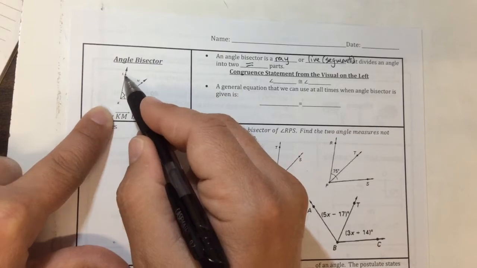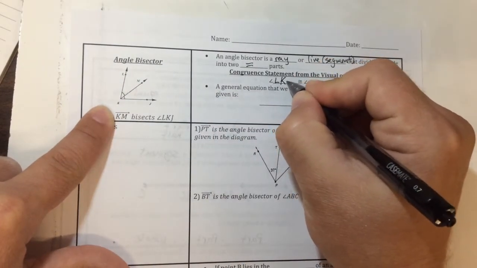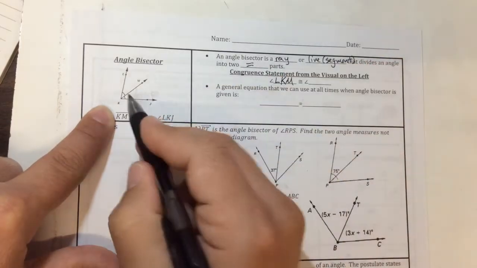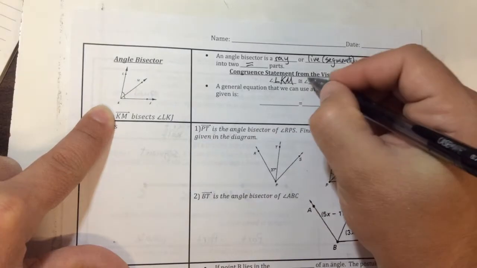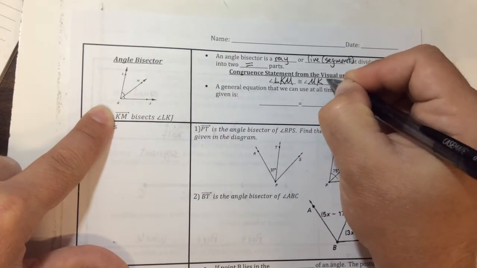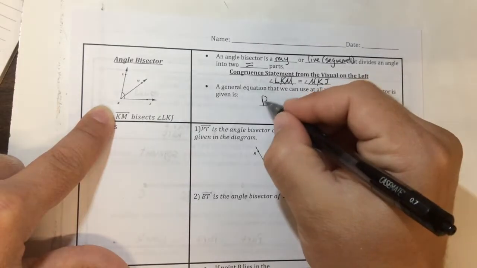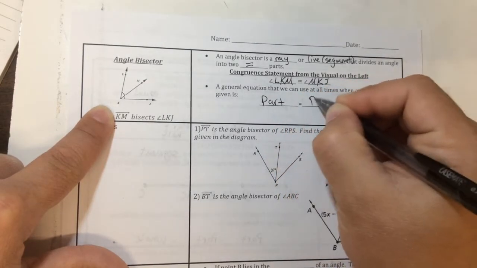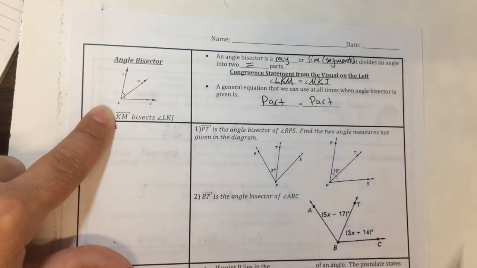So one angle we call LKM, so angle LKM, that must be congruent to the other angle MKJ. And in general, again, we have the situation that the part equals the part. 1/2 equals the other half. All right?